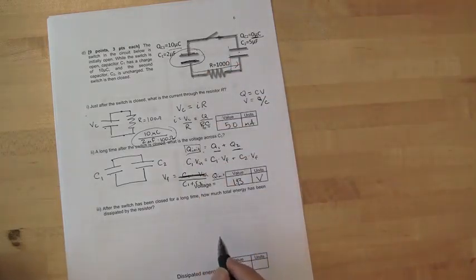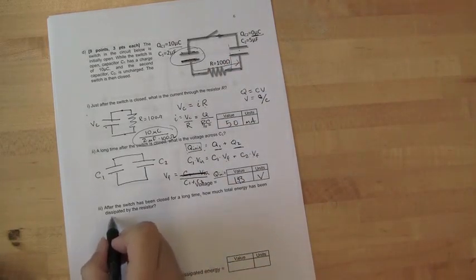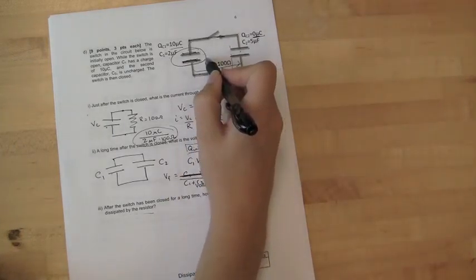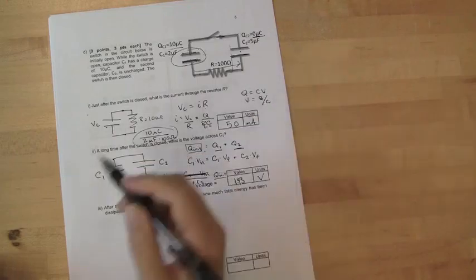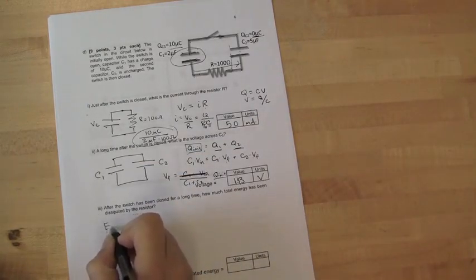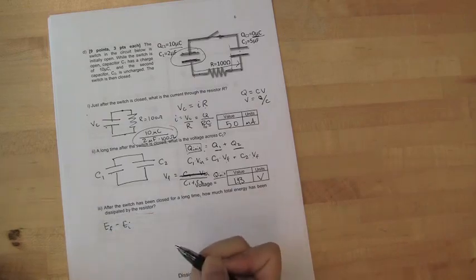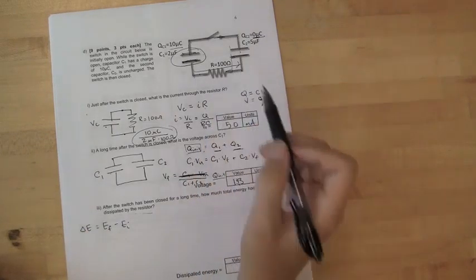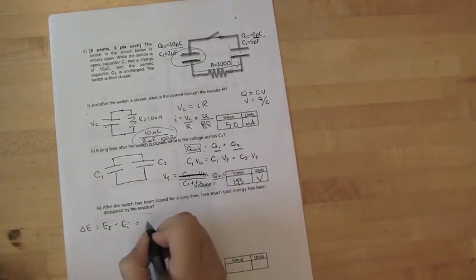So we want to find how much energy has been lost through the resistor, and that will be the difference between our final energy and our initial energy stored on the capacitors. So E final minus E initial is the change in energy, and all of that energy will have been lost through the resistor.